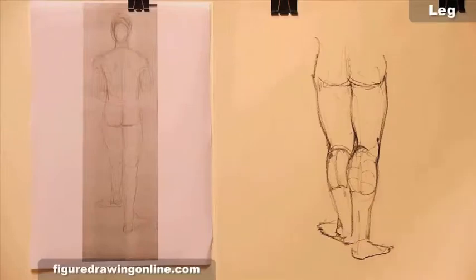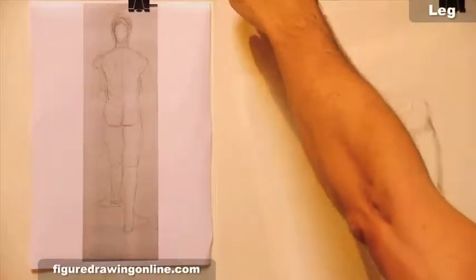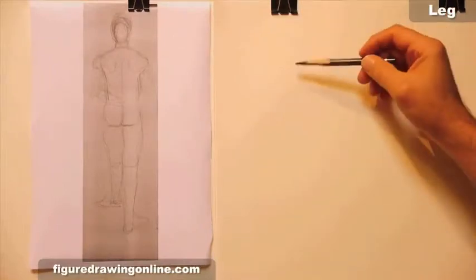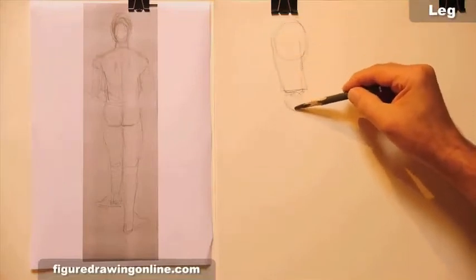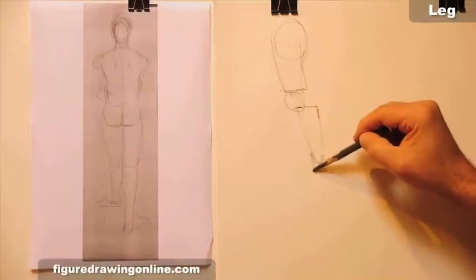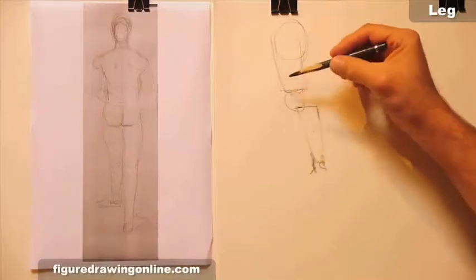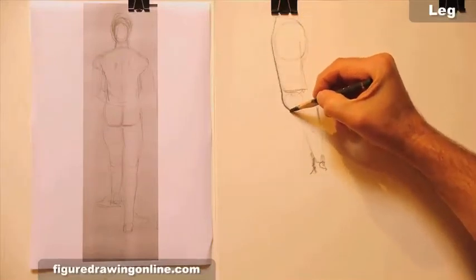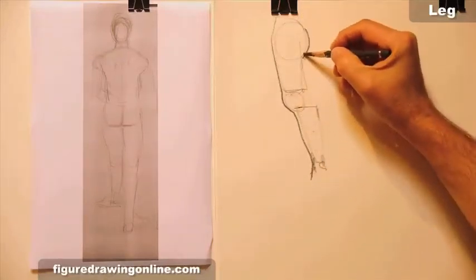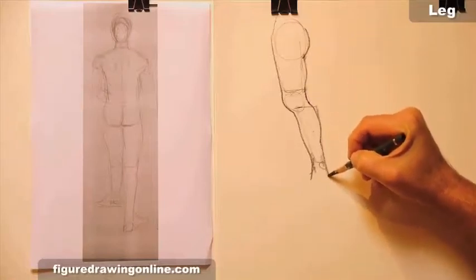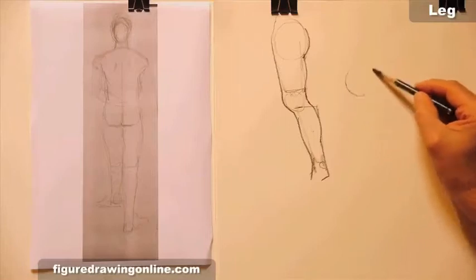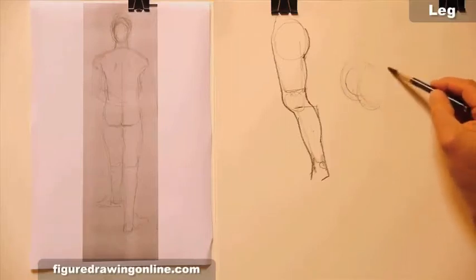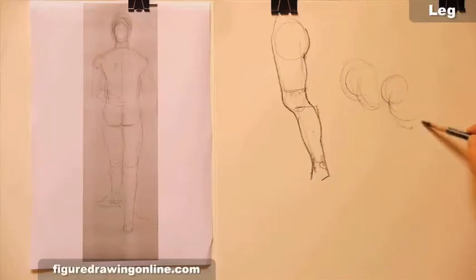So whenever you draw a leg, you need to remember that the upper leg is offset, or I should say the lower leg is offset on the upper leg. So all this becomes a nice rhythmic movement here. The same pretty much applies if somebody is lying down. And then you have the knee, and then you have the lower leg.